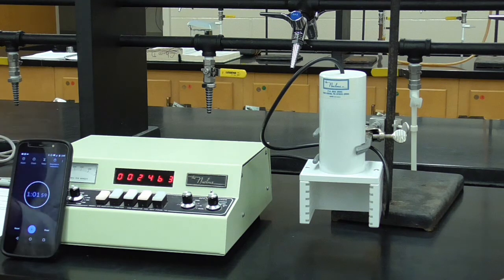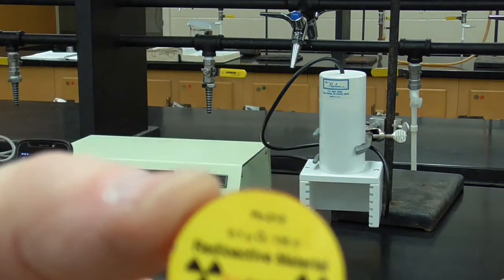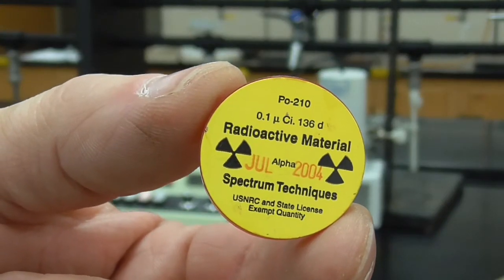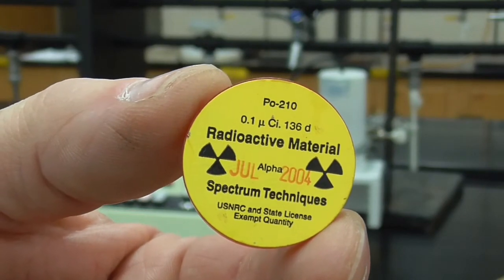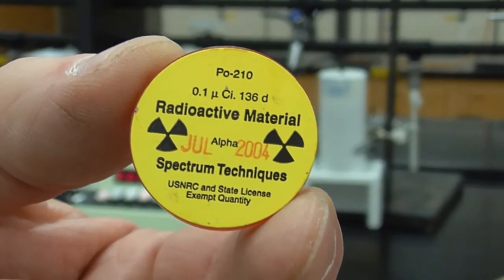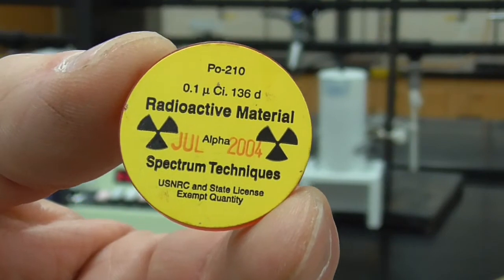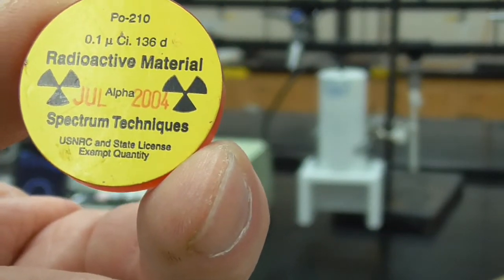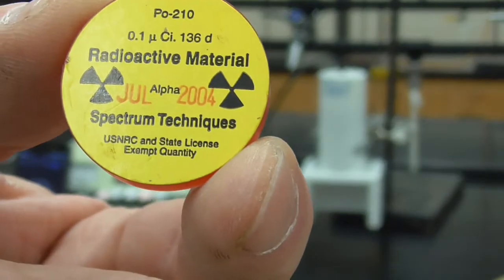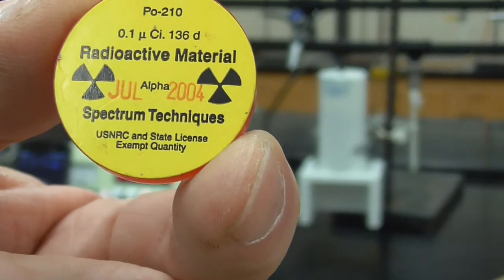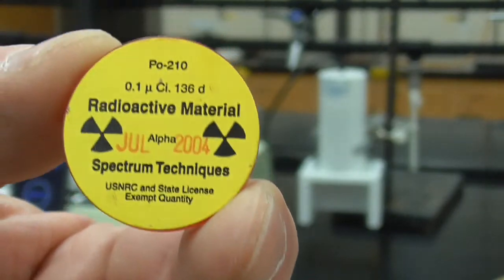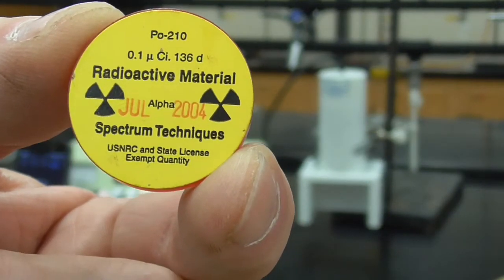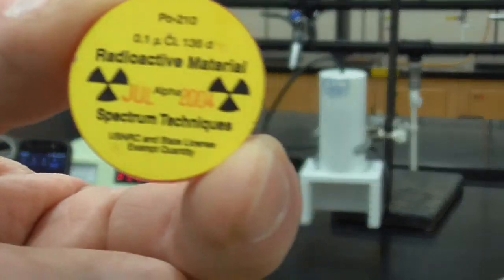We do have, let's just show this to you as an example, an old alpha emitter, so we haven't done that one yet. This is polonium-210, but as you can see on the label, its half-life is only 136 days, so it cuts in half every 136 days. So roughly 2.5 times a year it's going to do a half-life. And you can see in the red stamp, this is from 2004. This is 2020, right? So this is 16 years old. It's been going through many half-lives.